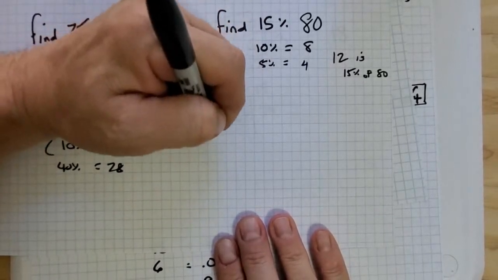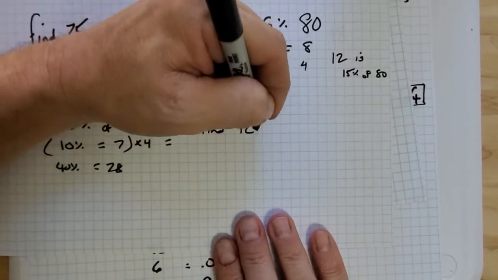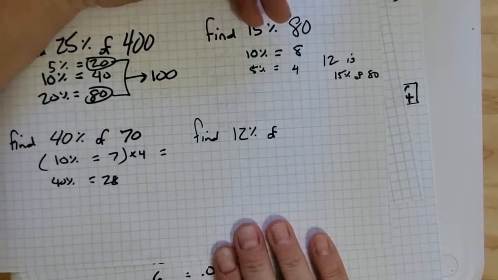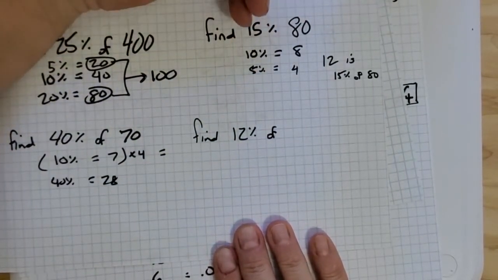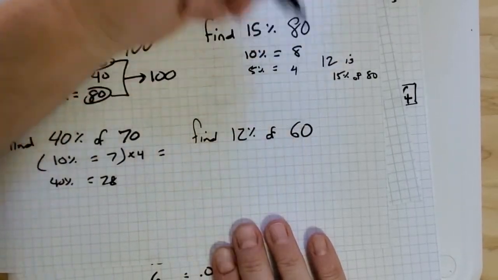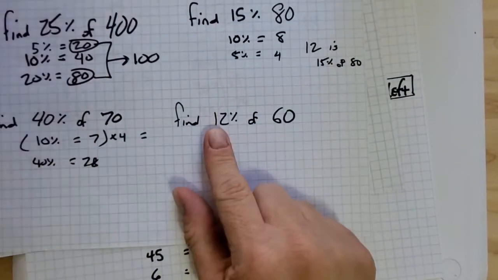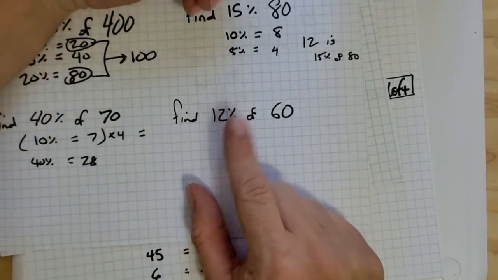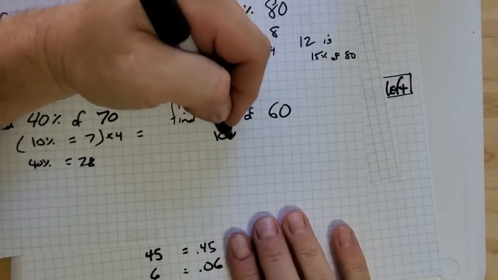Let's say I were to ask you to find 12% of, let's go with 60 again. We'll use 60. Okay? Well, 12%, that could be 10 and 1 and 1. And I think that's how I would find it. So I would start by finding 10%.